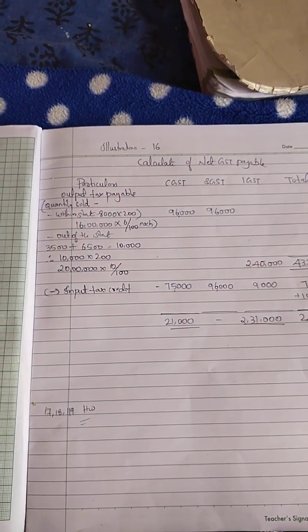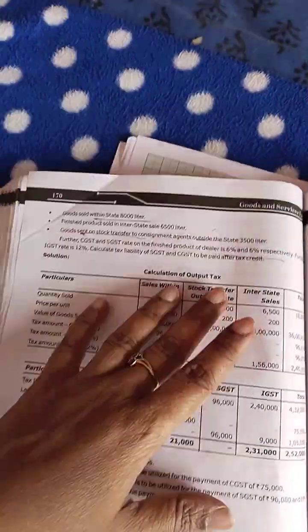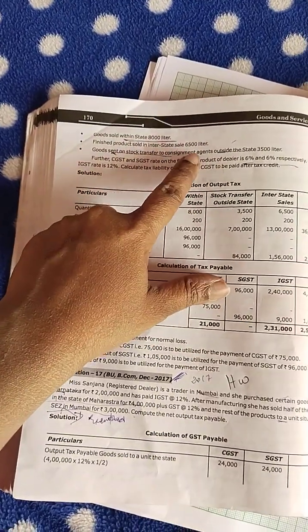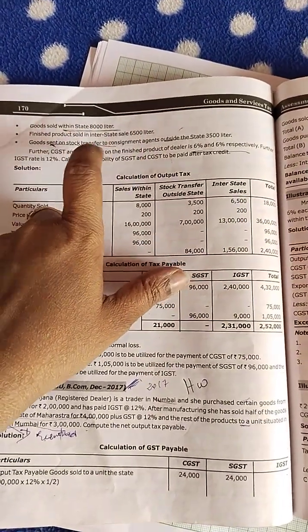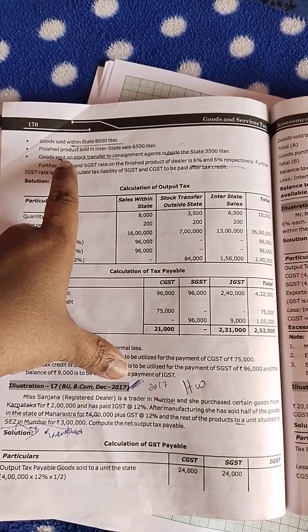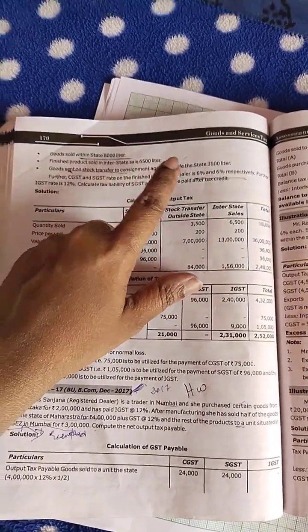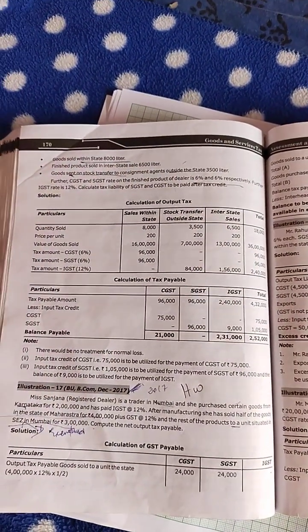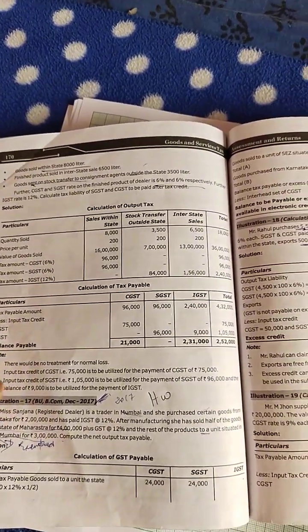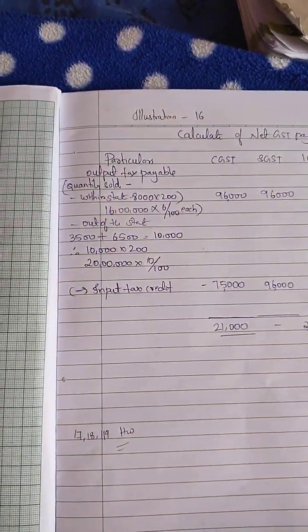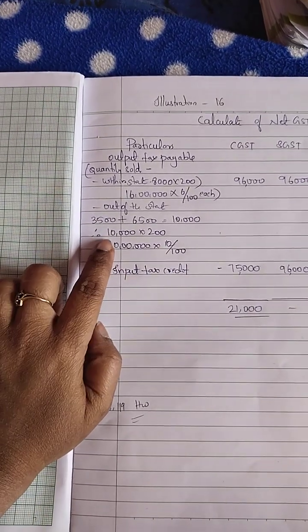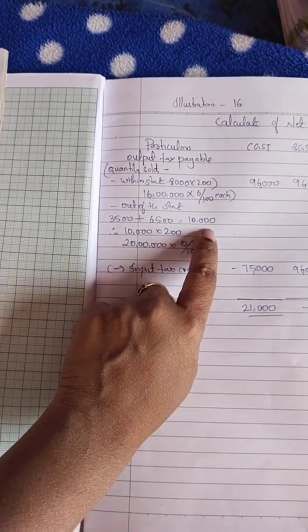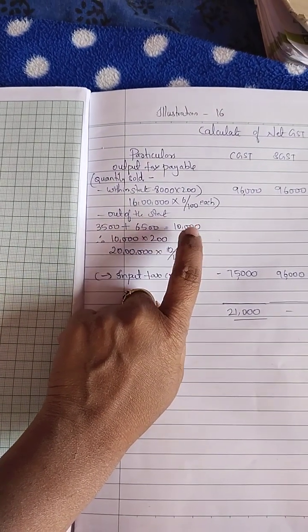Now, apart from that sale, there is yet another sale that he has made. Finished products sold in interstate sale is 6,500 liters. And he has also given another detail that goods sent on stock transfer to consignment agents outside the state is 3,500 liters. So both of these are outside the state. In your textbook it is calculated separately, but I have added both as out of the state supply and calculated together. So 3,500 plus 6,500 is equal to 10,000. So totally interstate sales is 10,000.